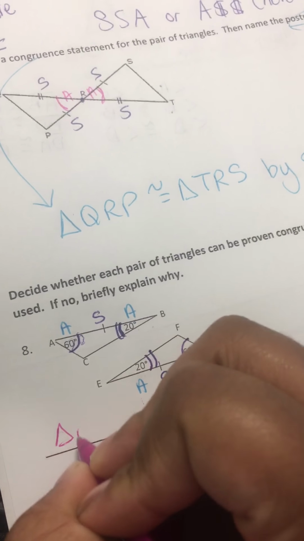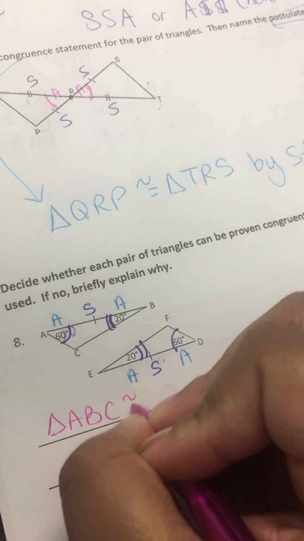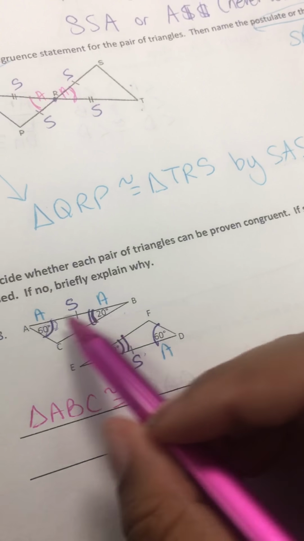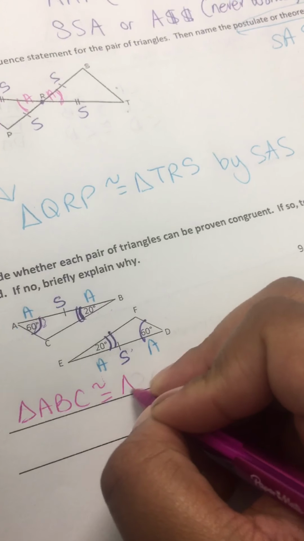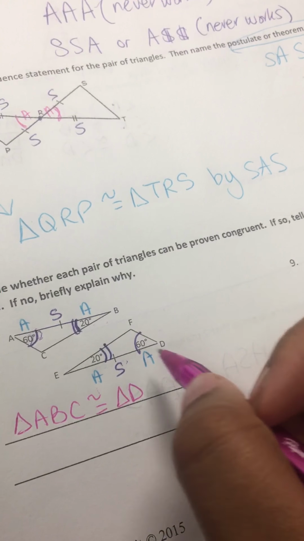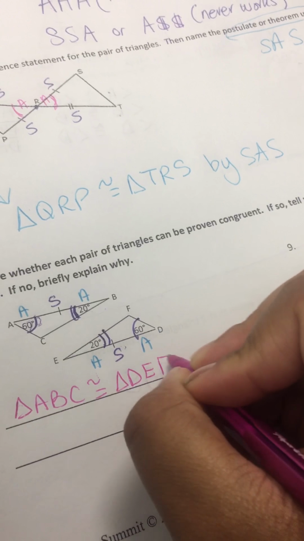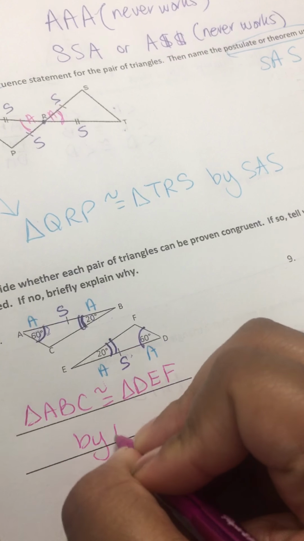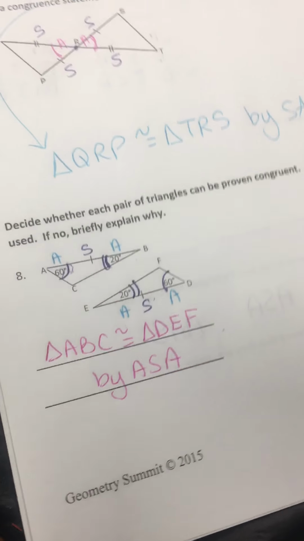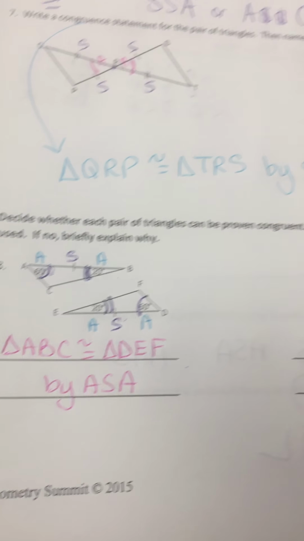So I would say triangle ABC is congruent to, well, A looks like it's the same as D. And B looks like it's the same as E, so DEF by ASA. That's all you have to write if it's true.